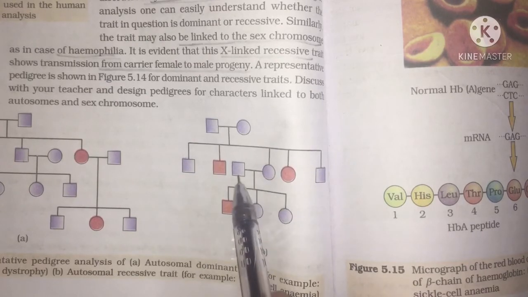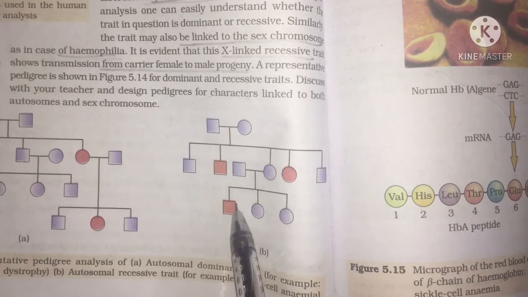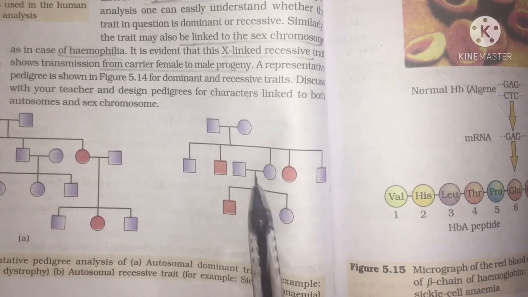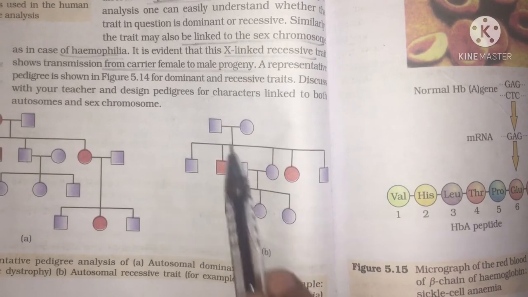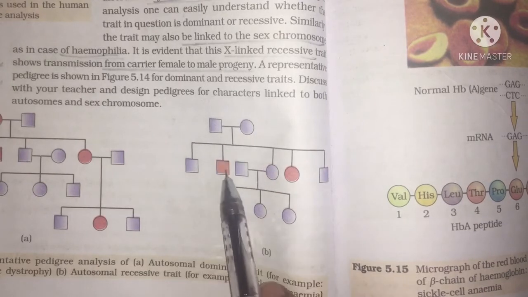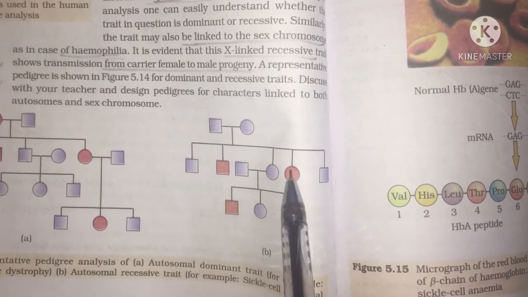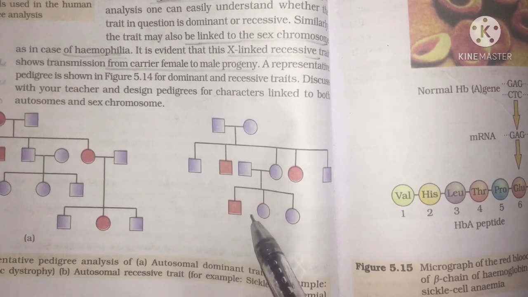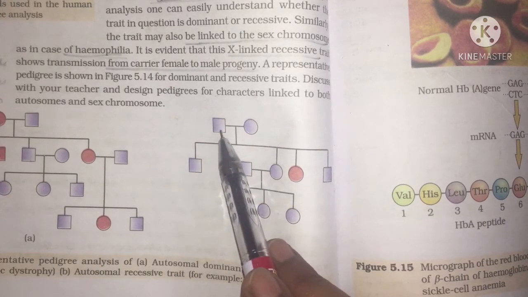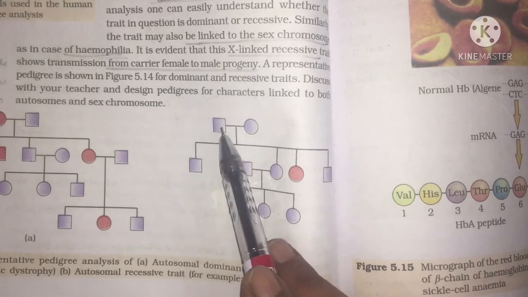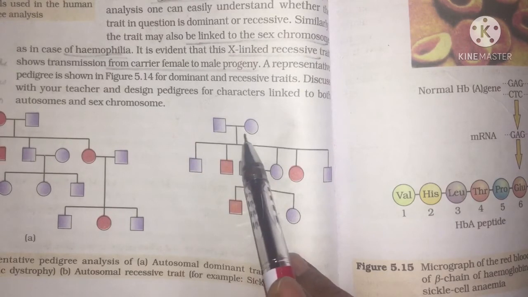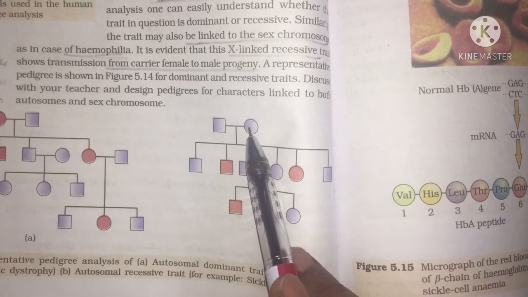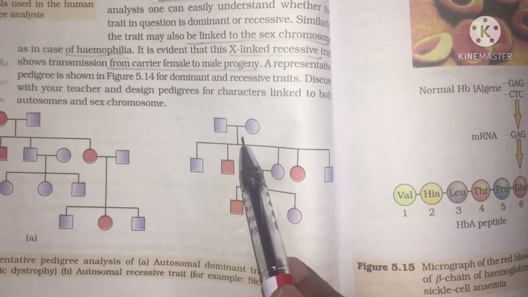Now this female has been married to a normal man, but you can find that the disease has been transferred. In parents it is not visible, but children are having that disease. For this we call it recessive diseases or recessive disorders. Why recessive? Because it is not expressing. In parents it has not been expressed, which means one of the parents is having that disorder gene, but it is in a recessive condition.